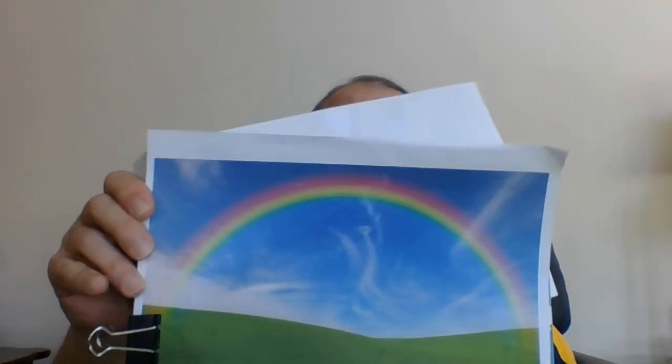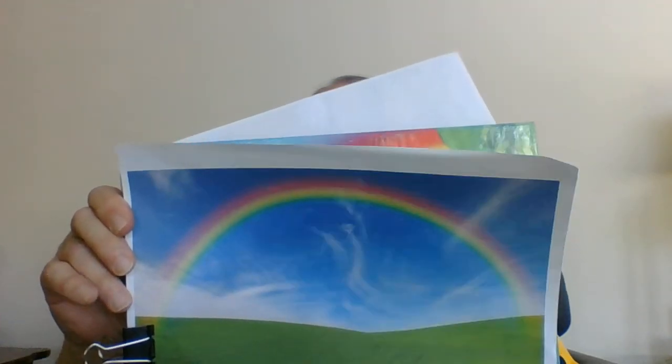And here, as you can see, is the rainbow, God's covenant with us all.